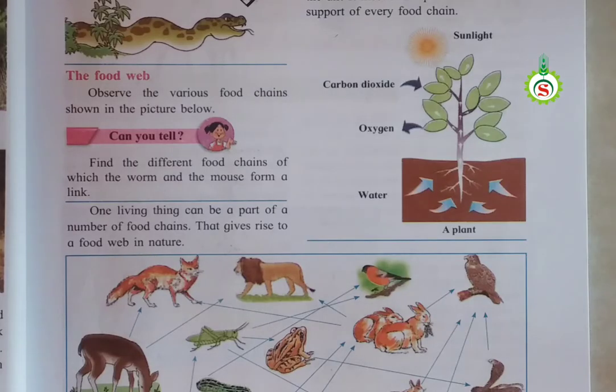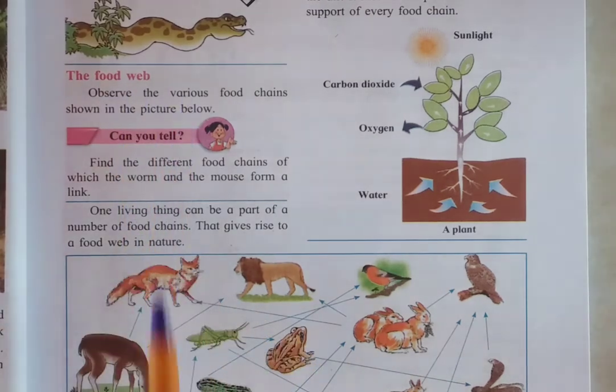So, students, see here the food web. So tell me, what is meant by food web? So listen, a food web is a natural interconnection of food chains and a graphical representation of what eats what in an ecological community.